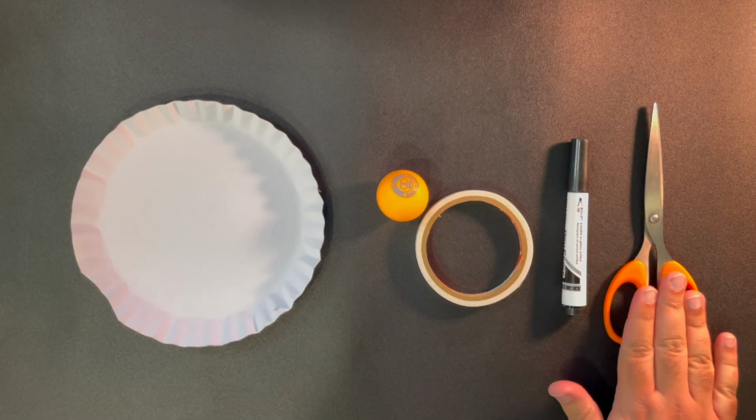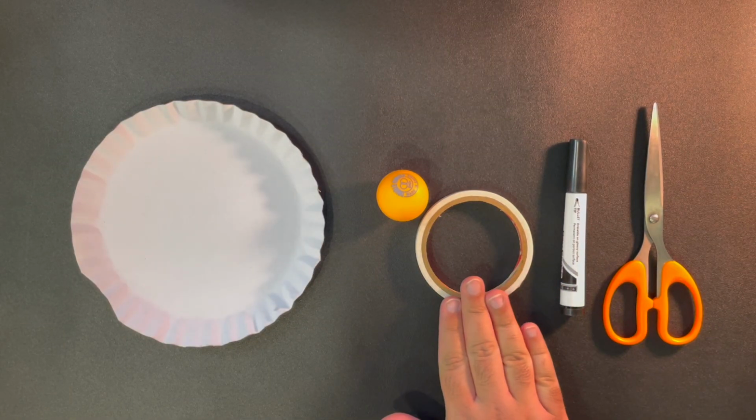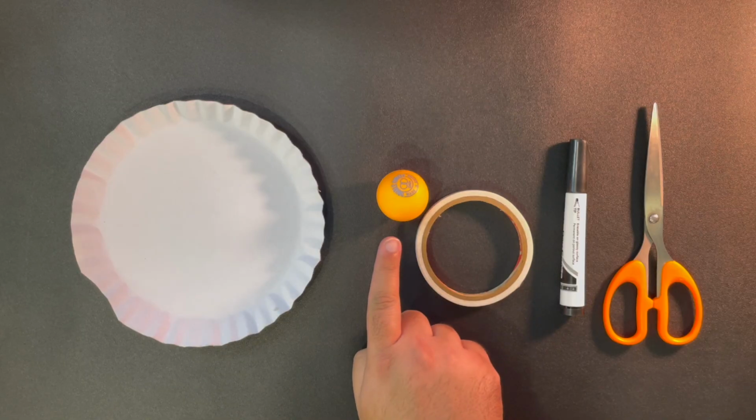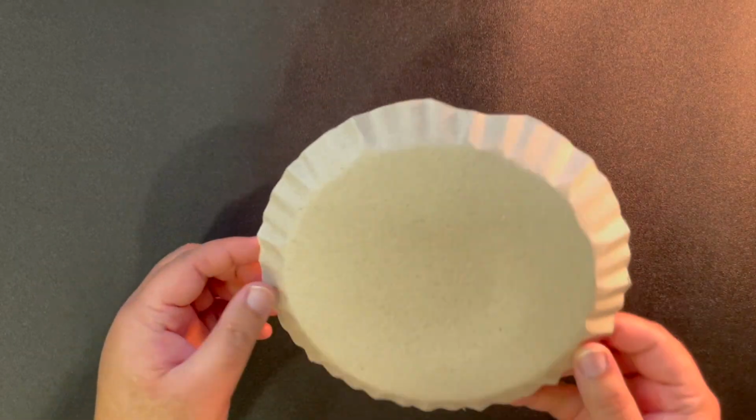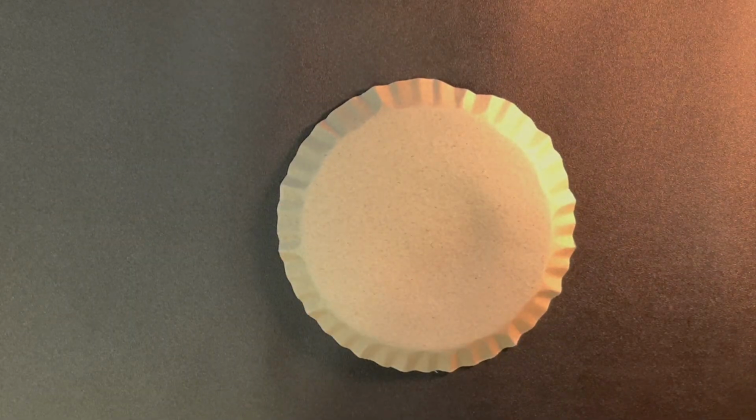For this activity, we'll need the following materials: a pair of scissors, a black marker or a pen, a paper tape roll, a ping pong ball, and a disposable paper plate. First, take the paper plate and turn it around like this.